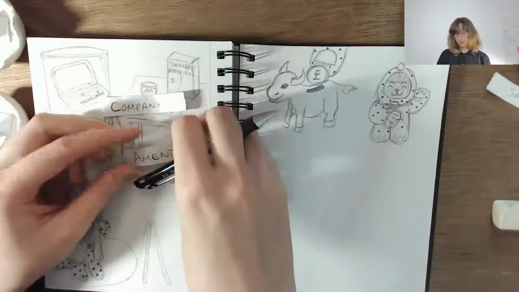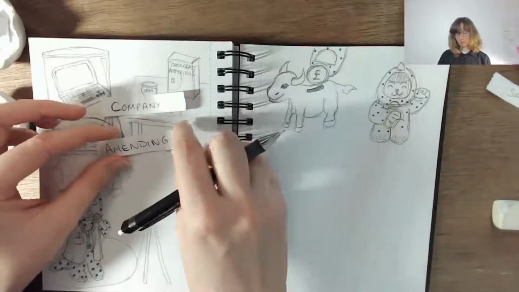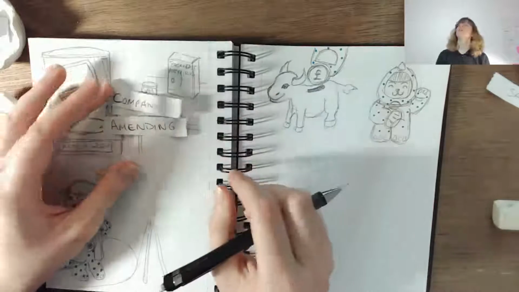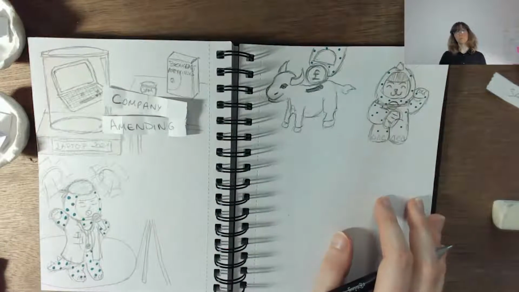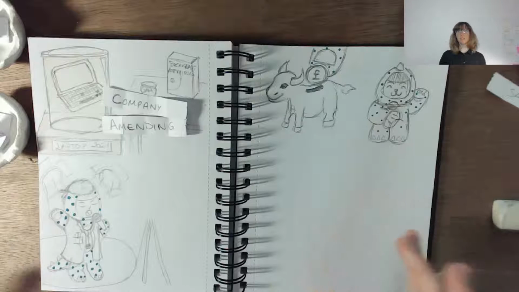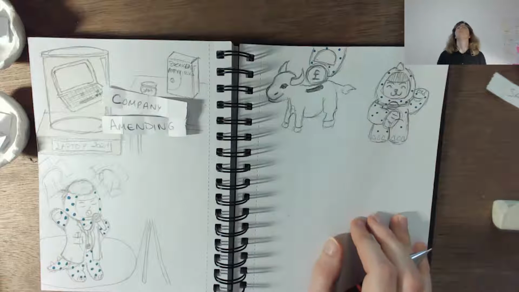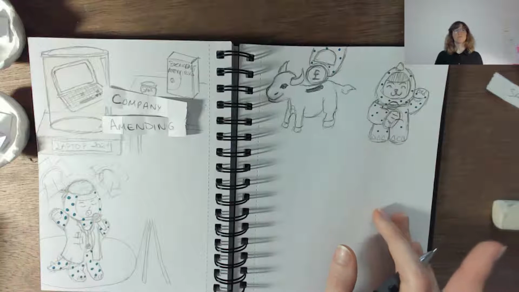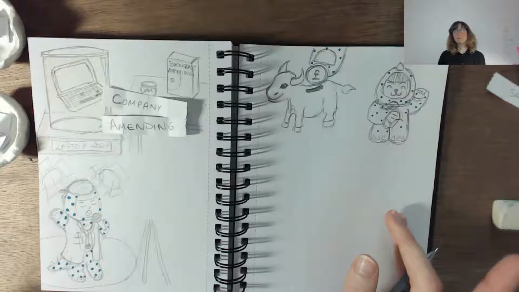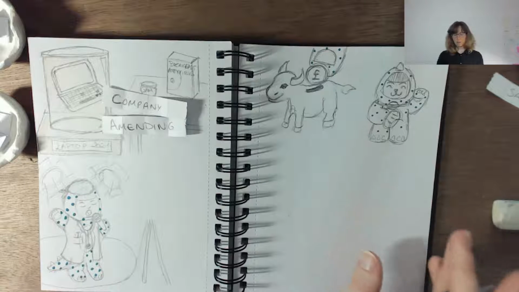So company right now is reminding me of where I was working before, which was a candy shop. And amending, obviously, is fixing something, but it's kind of giving me an image of sewing of fabric, and they're not really matching.